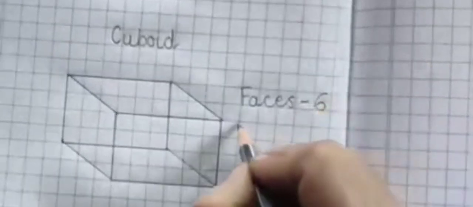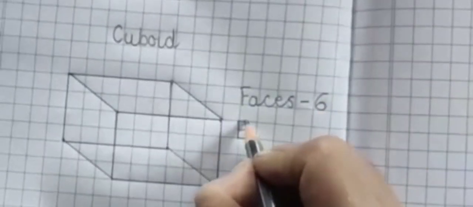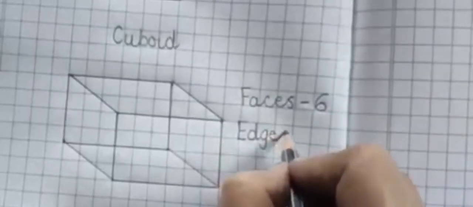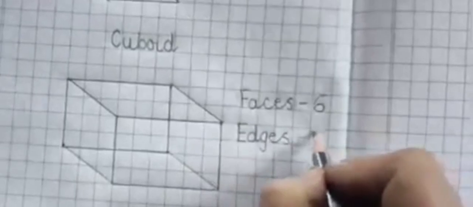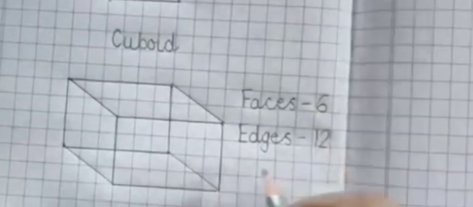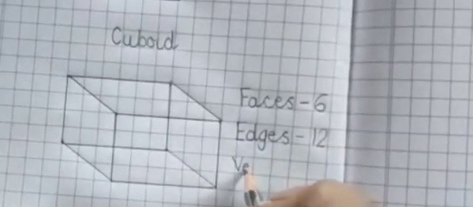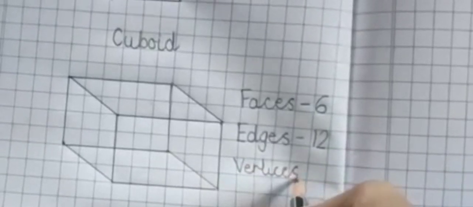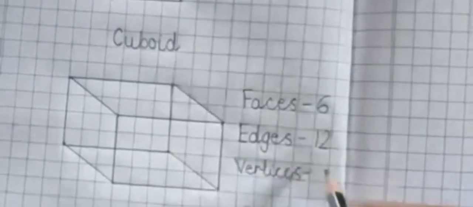Here we will write faces. How many faces has a cuboid? 6 faces. Edges. 12. And vertices 8.